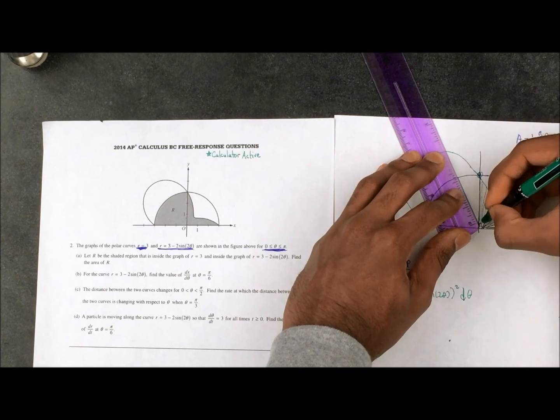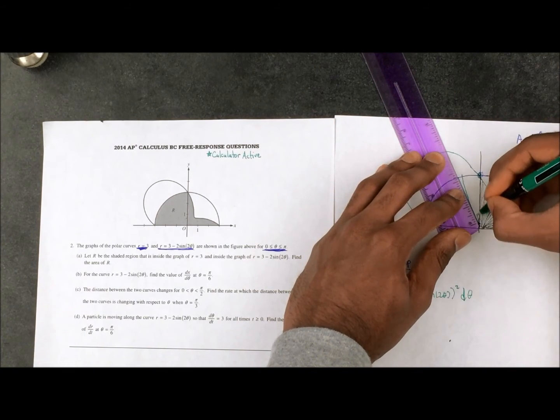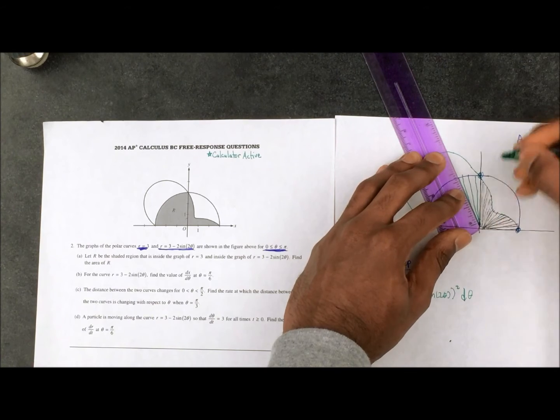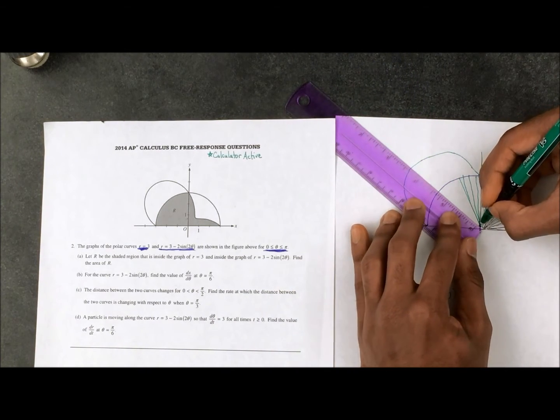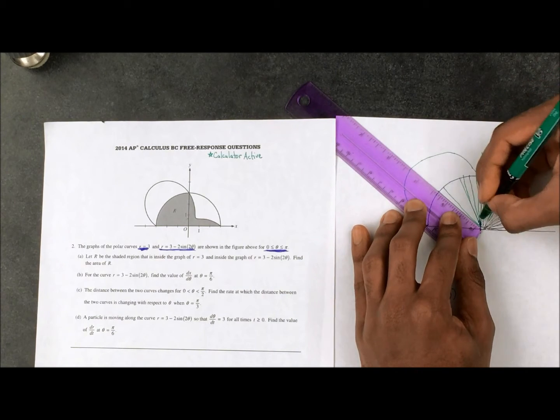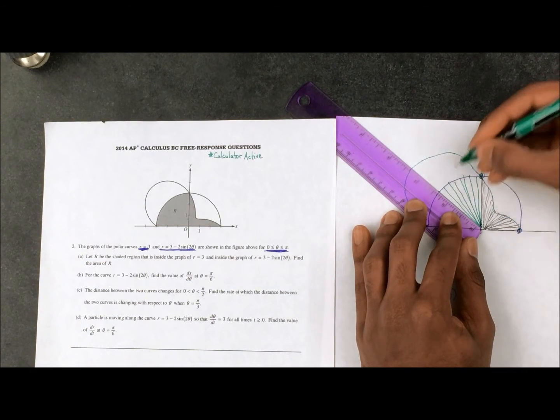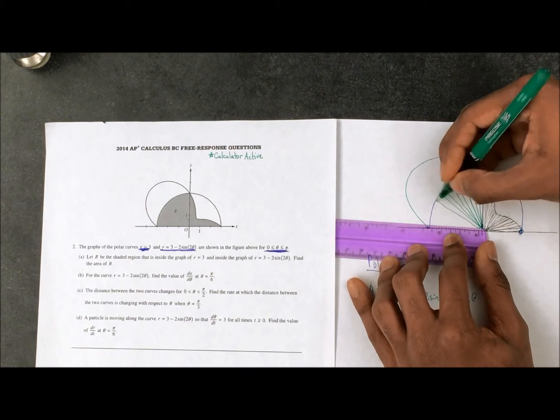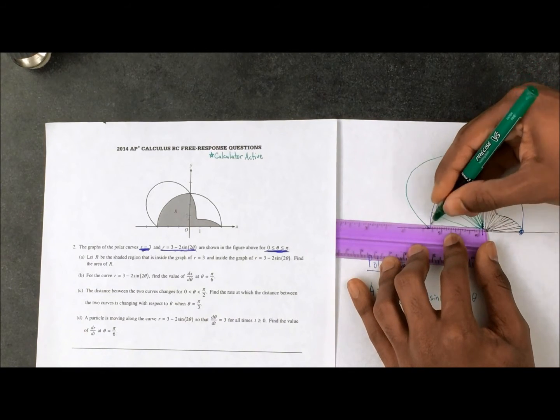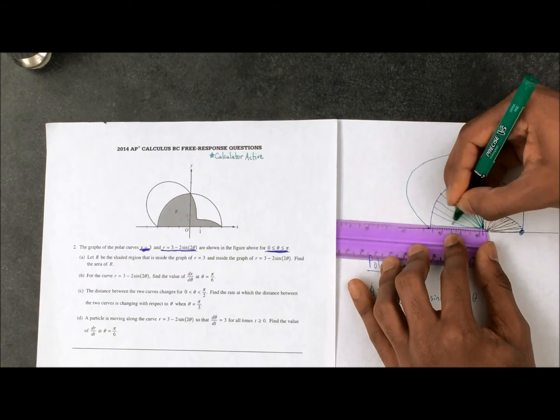Or rather, this is 5 pi over 6, and this is 5 pi over 6. And then keep moving on another slab so I can accumulate what's within both curves. And now finally I'm here all the way, and I can finish accumulating what's within these curves.